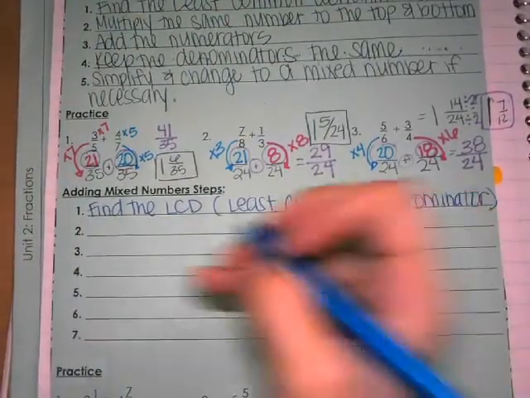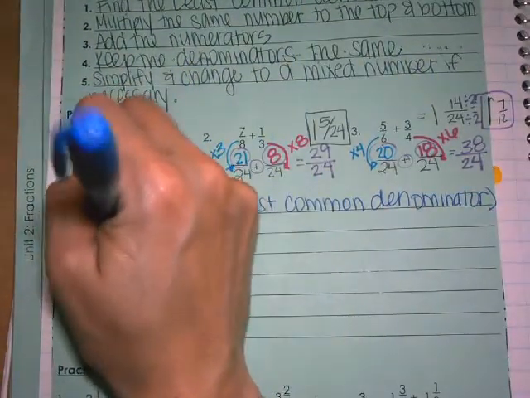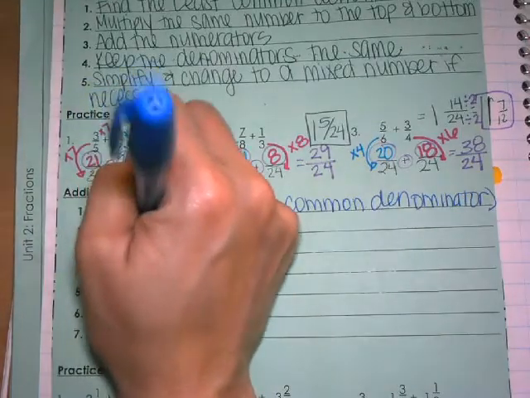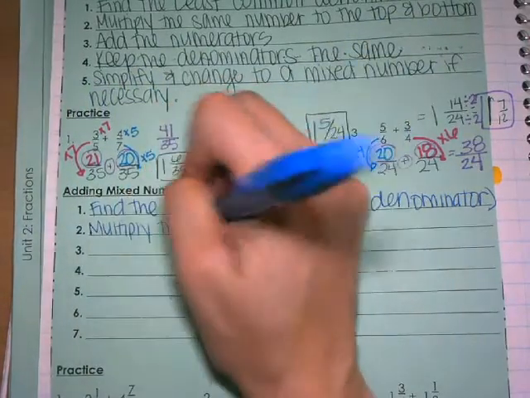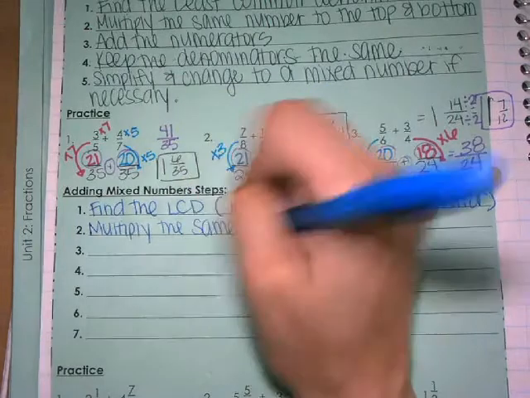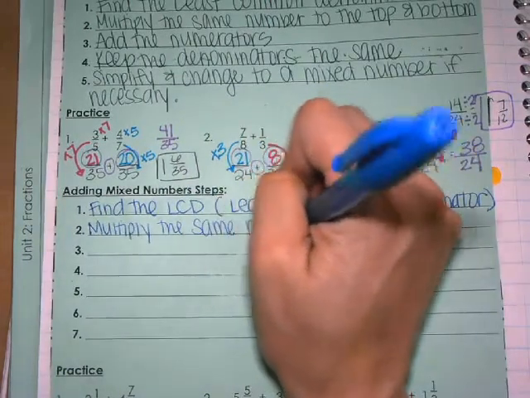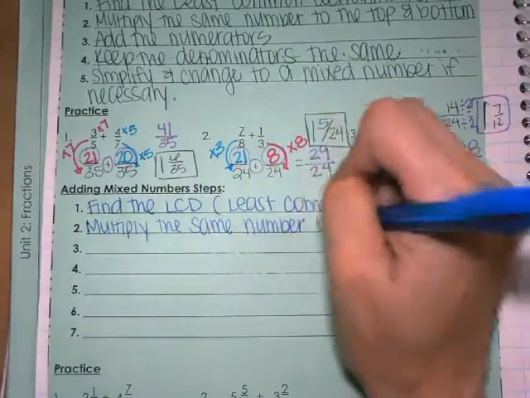So step 2 is to multiply the same number to the top and bottom.